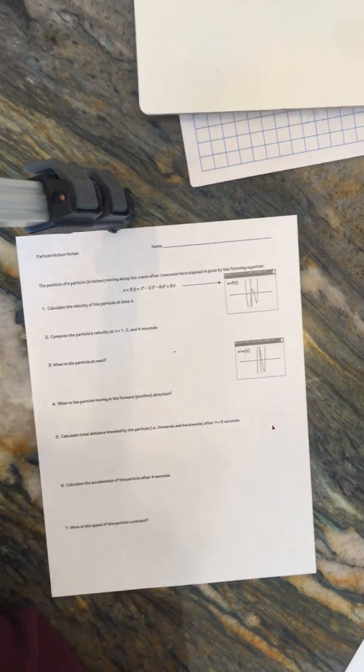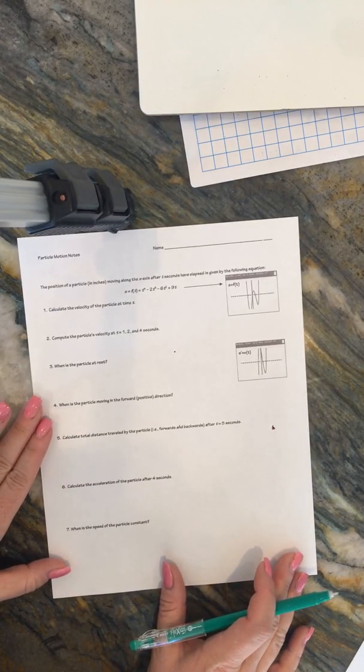Particle motion, I've put it off up until this point. I'm hoping that with all of your knowledge of integrals and derivatives, this concept won't be difficult. It's just applying what you already know.